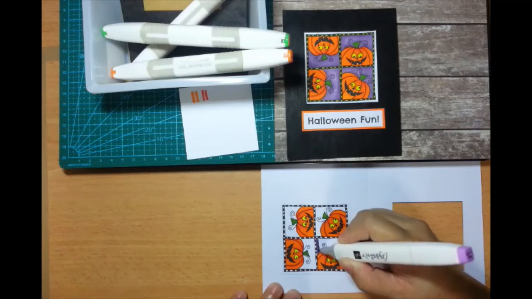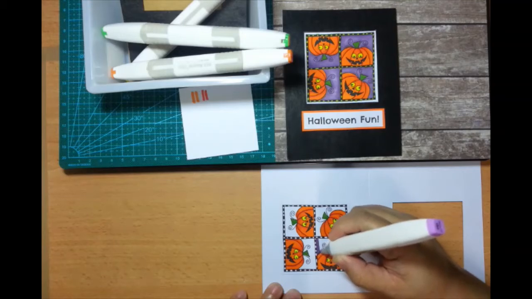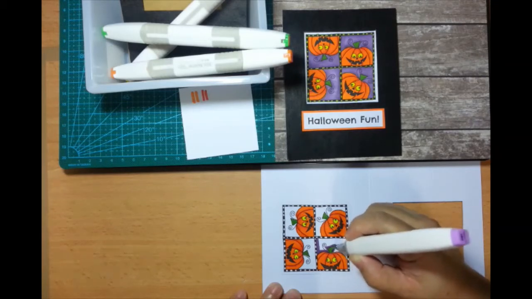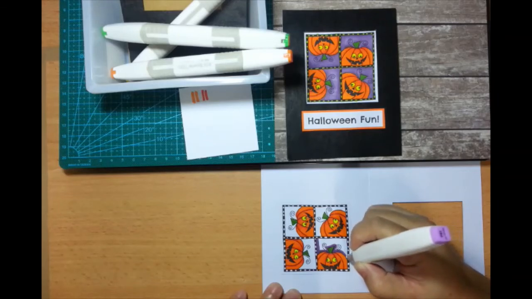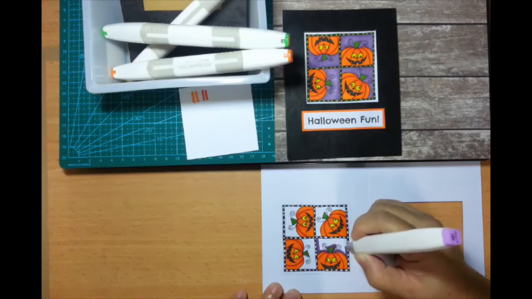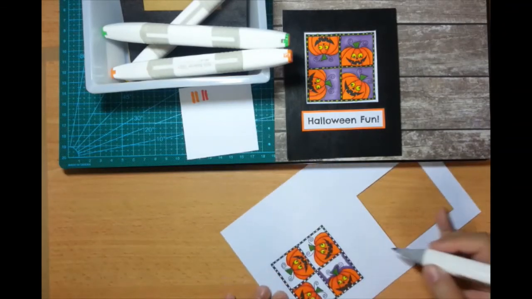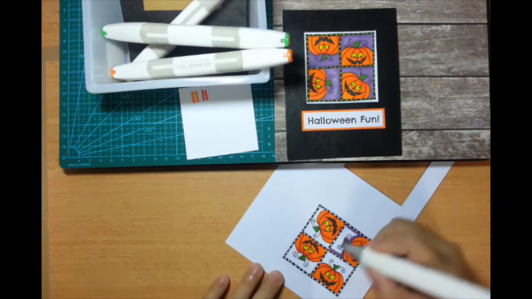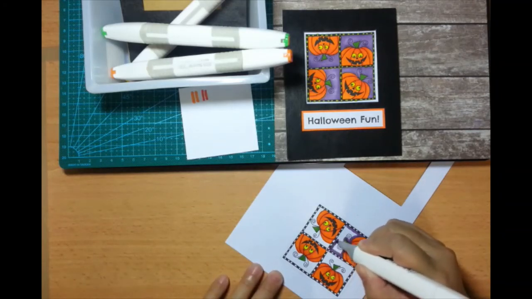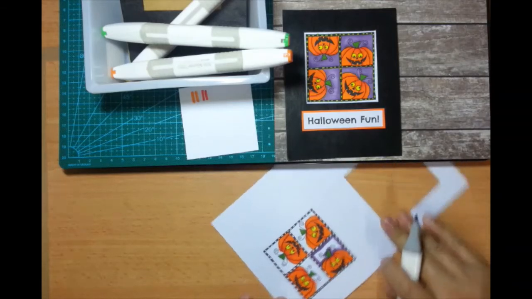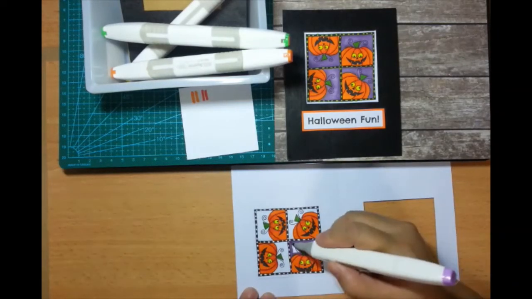Okay, so how I color is yung edges muna. Ito, sometimes diba, it shows up as a very obvious border. Pero kasi pag alcohol marker, yun yung ginagawa ko. Para ma-minimize yung lampas kung background. Para hindi ko makulayan yung pumpkin. Okay. And then, I color it in.